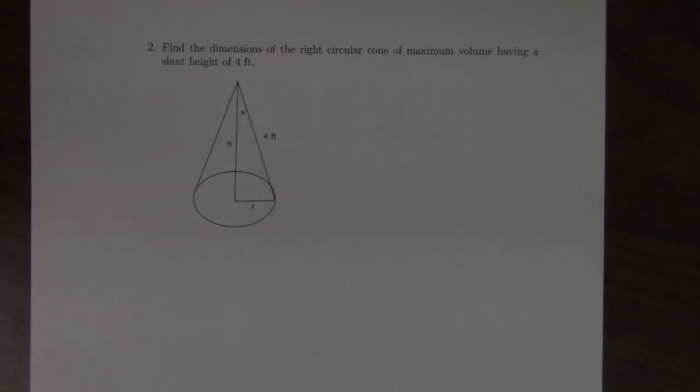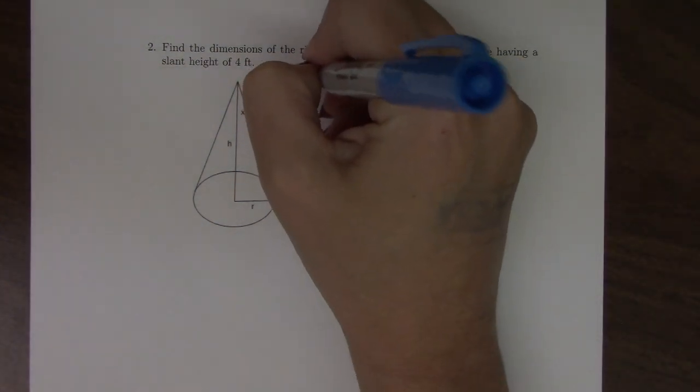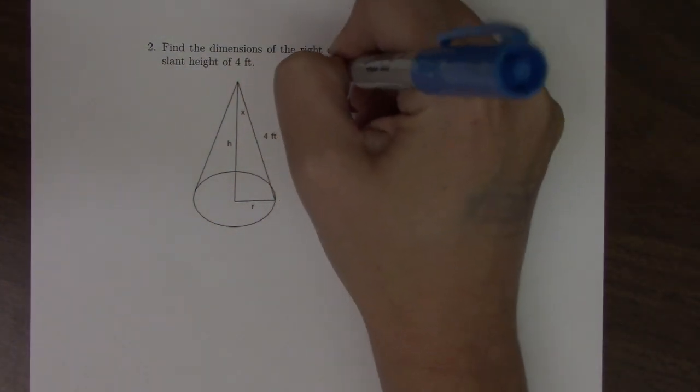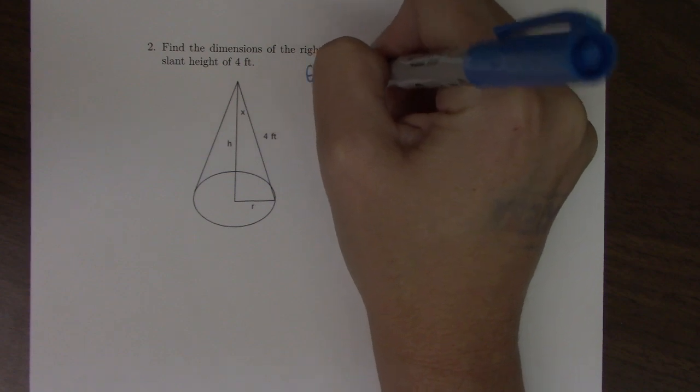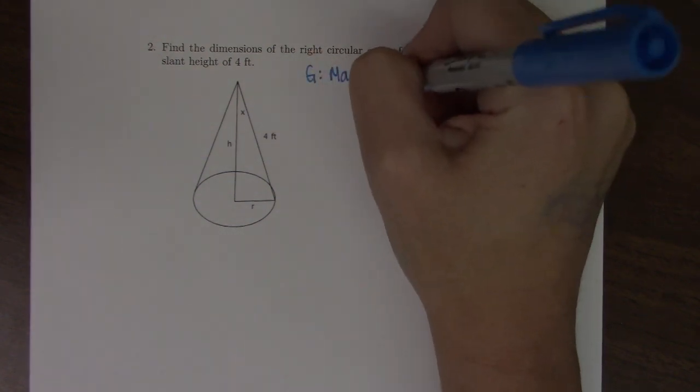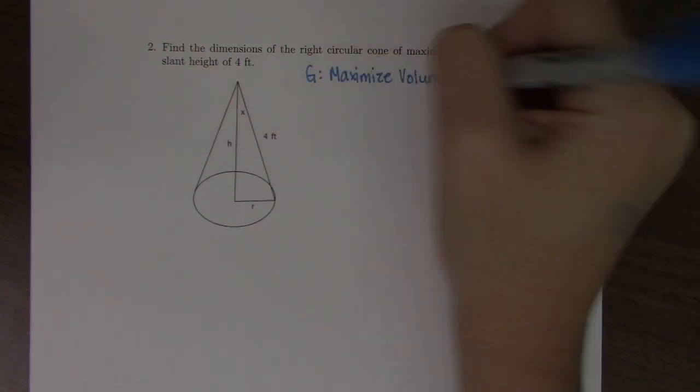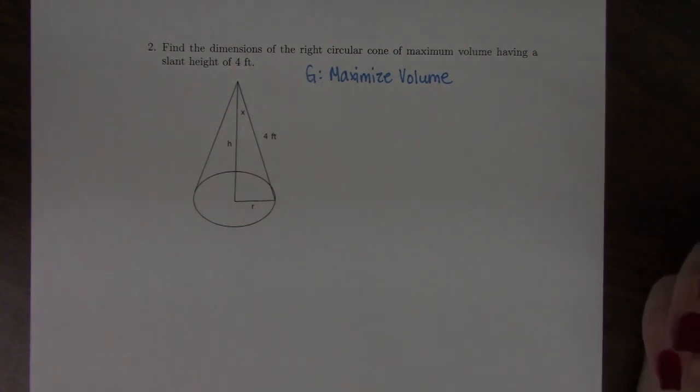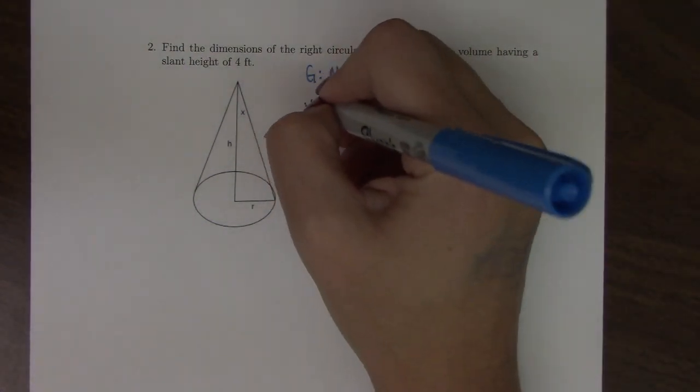For number 2, we want to find the dimensions of a right circular cone of maximum volume having a slant height of 4 feet. So the picture is given for us, right? But the goal is to maximize the volume, okay?